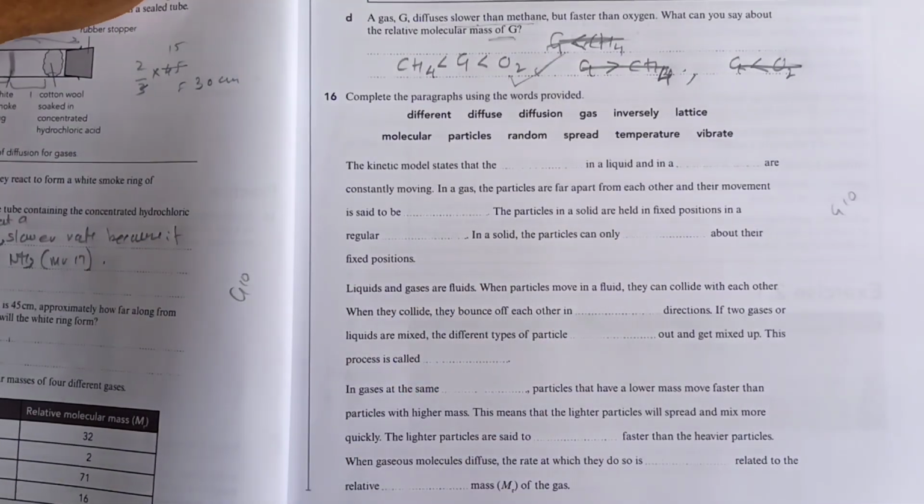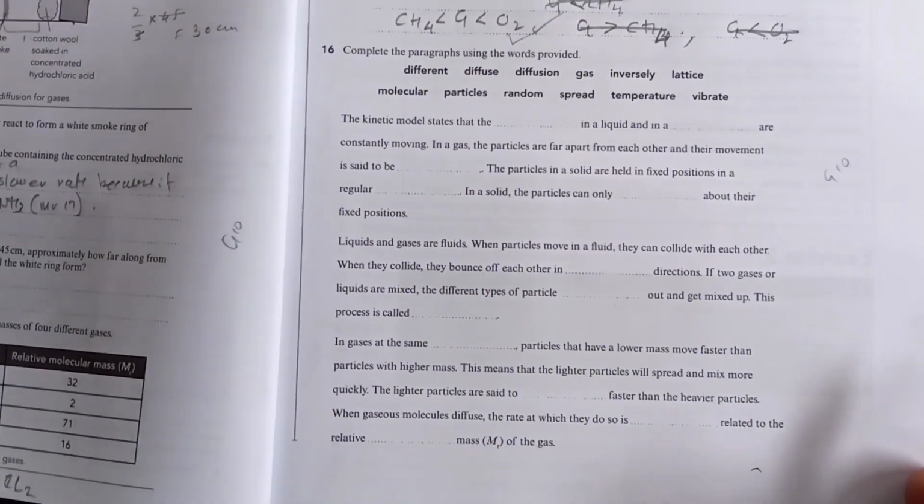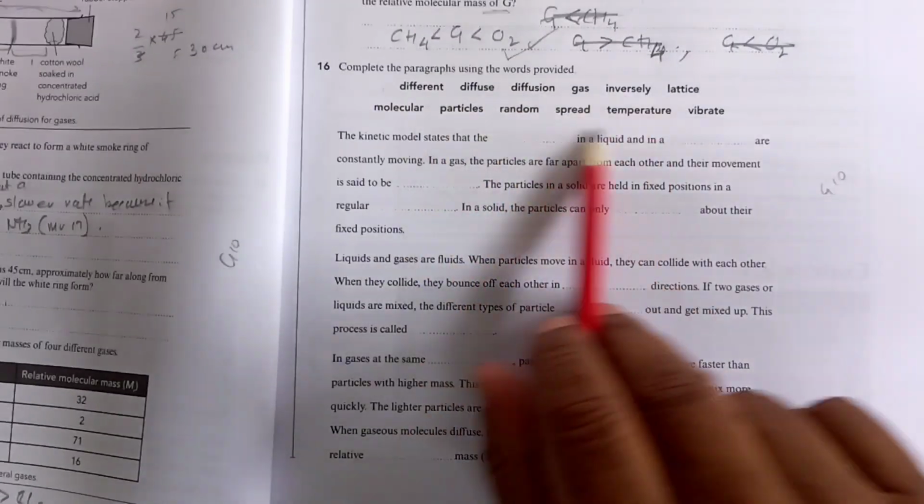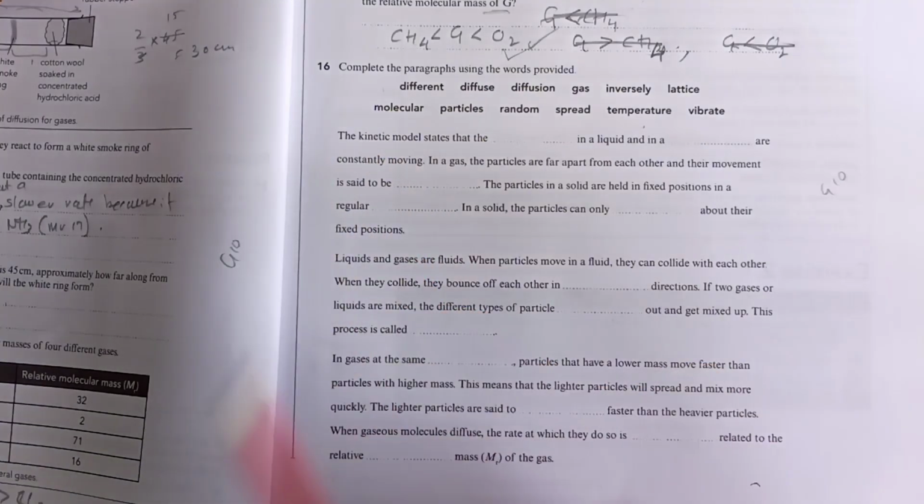Now look at this question. Complete the paragraph with the words given here. Kinetic model.